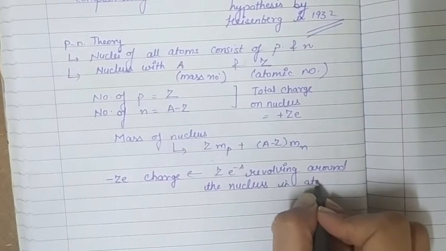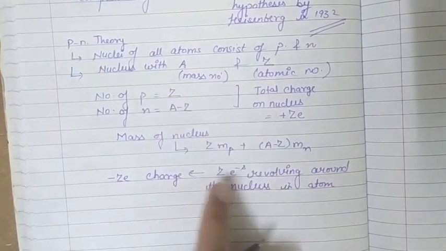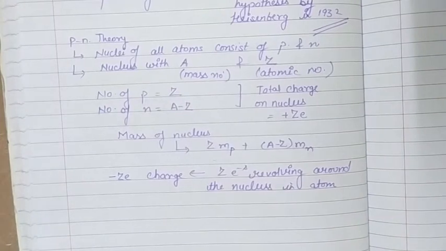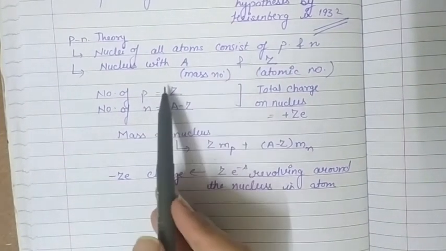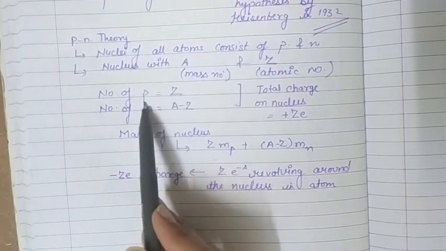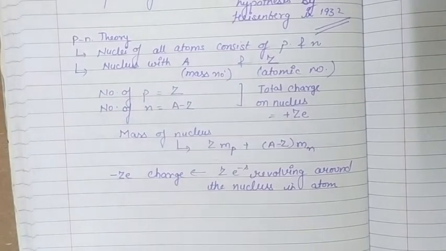So we can conclude that there are Z number of protons, Z number of electrons, and A minus Z number of neutrons in the atom, out of which the nucleus consists of the positive part, that means the Z protons, and A minus Z neutrons.